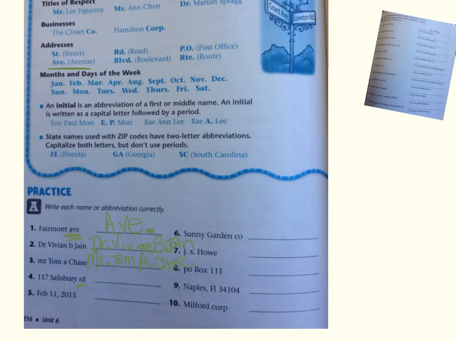So going back over here to road, it is 117 Salisbury, and then capital R, D, period. Then you have Feb for February: F-E-B, period.